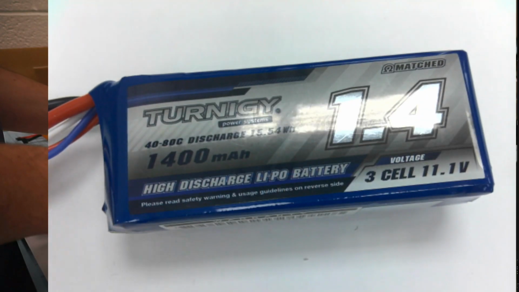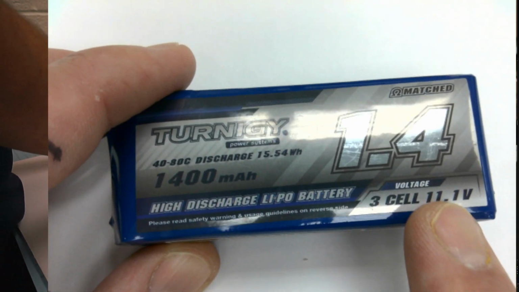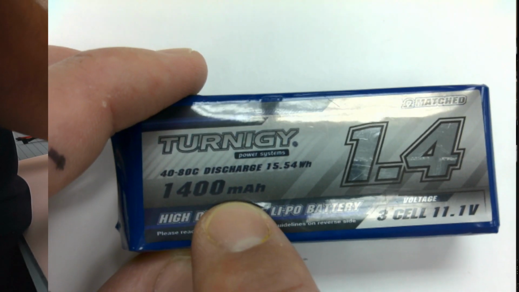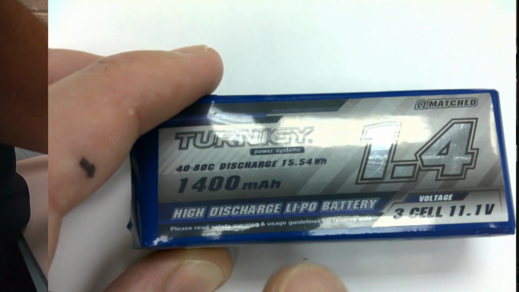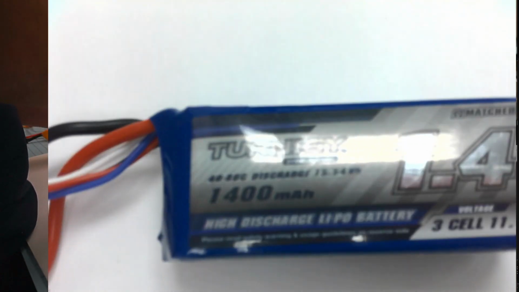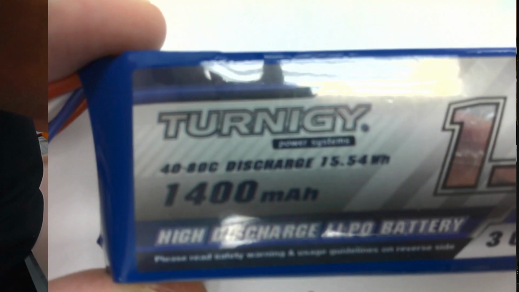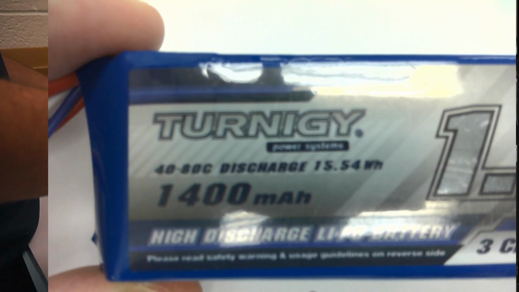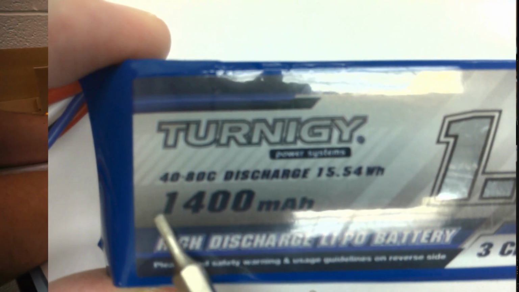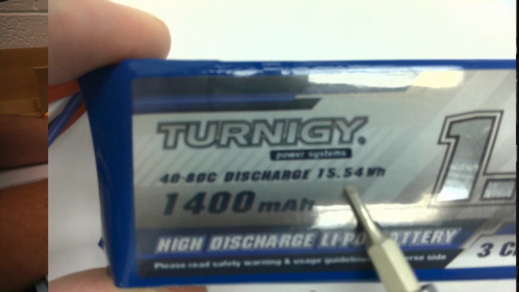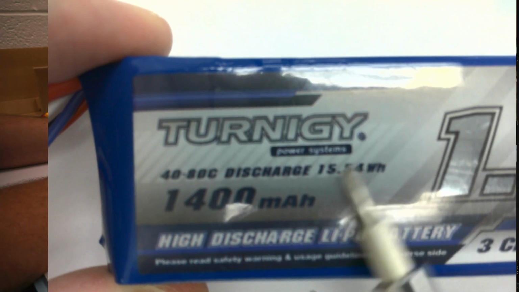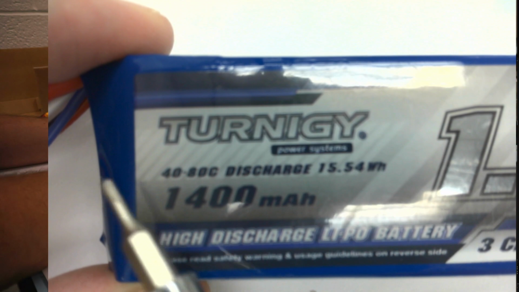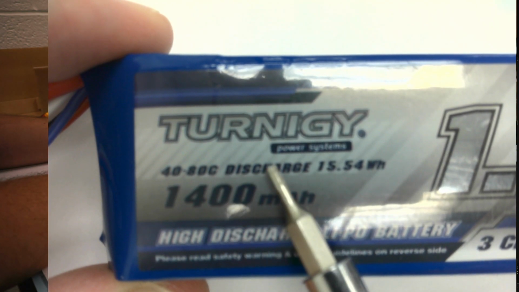Okay, so there's our second number there. That's capacity. So we have our voltage count and our capacity both in milliamp hours and amp hours, and we know there's 3 cells in this battery. And what's the last number here that we're going to worry about? Some batteries will list other specs we'll look at as well. But we can see here that it says 40 to 80 C discharge, 15.54 watt hours. I'm not going to worry too much about watt hours for the purpose of this discussion, but we're going to focus on the 40 to 80 C discharge rate.